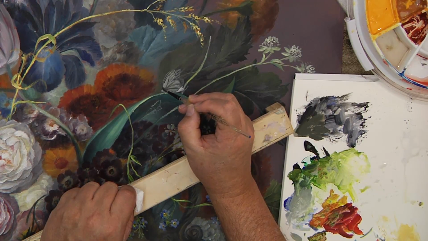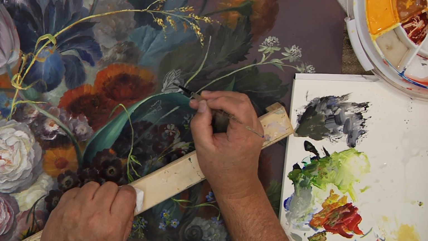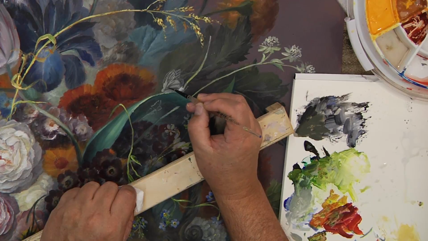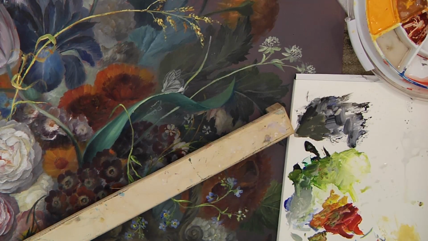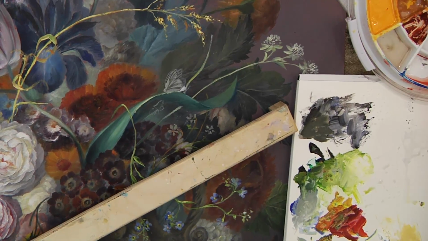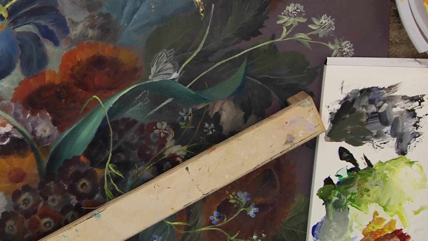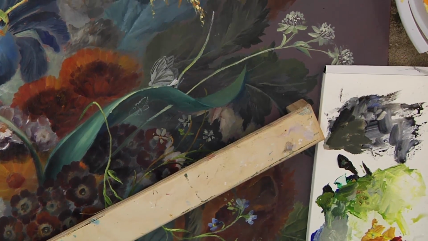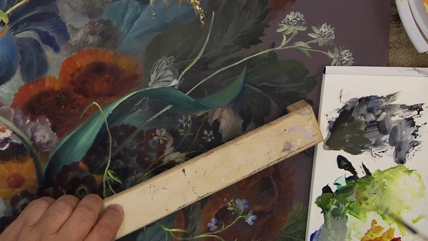I mean, a lot here. Streak it up a few times, just that fine point of that brush there. And we'll come in just a bit more here. There we go. See that little guy there?